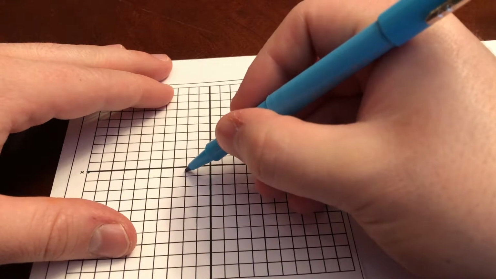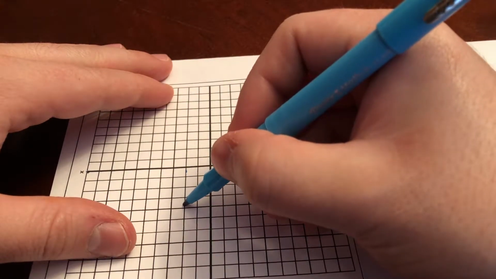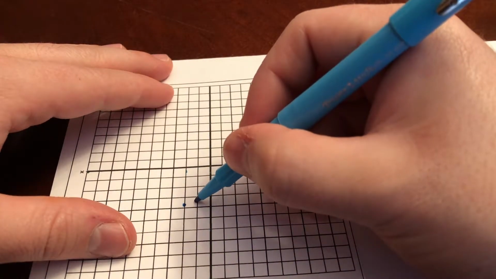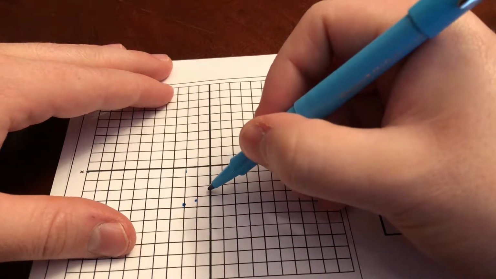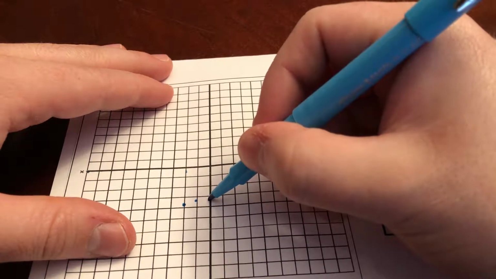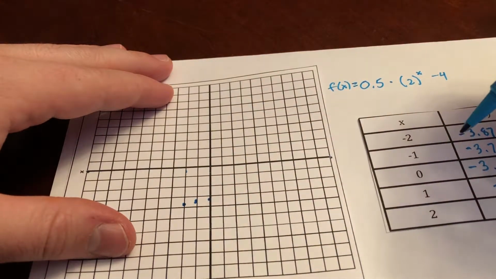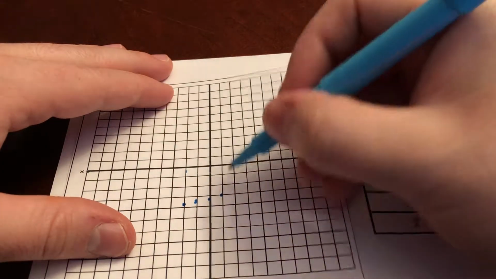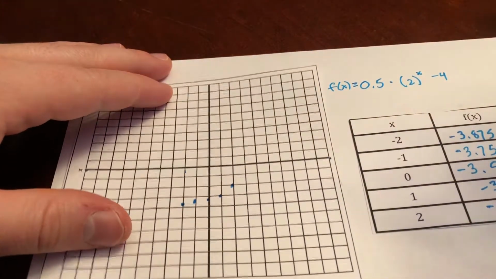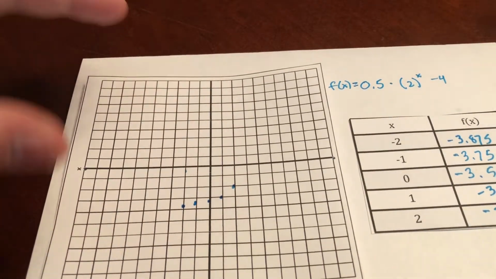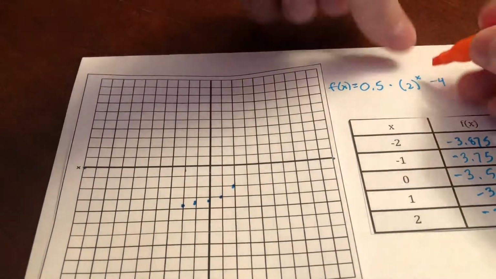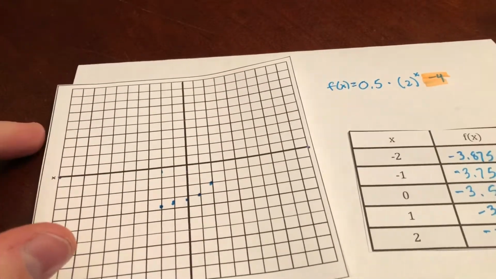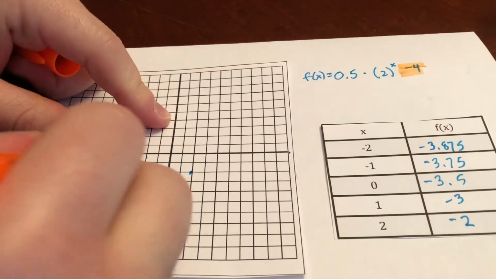So -2 is about -3.875. -1 is about -3.75. 0 is about -3.5. I'm a little bit too low. Okay. 1 is -3. 2 is -2. Okay. I also know that my horizontal asymptote is -4 because of this value here on my equation. So I can go ahead and draw that.